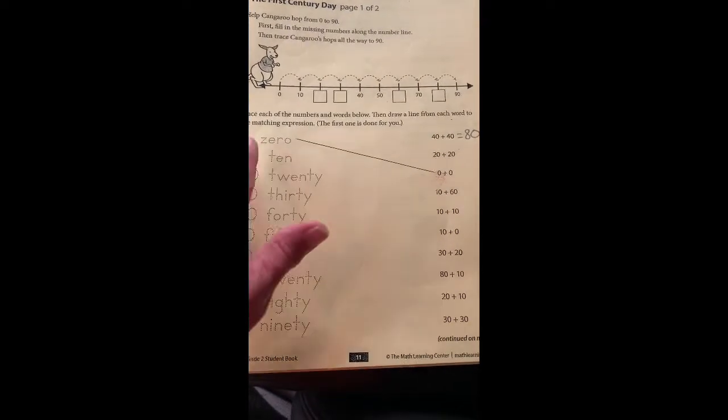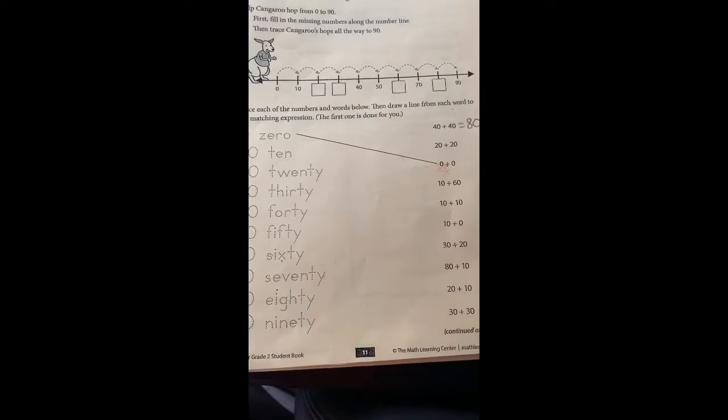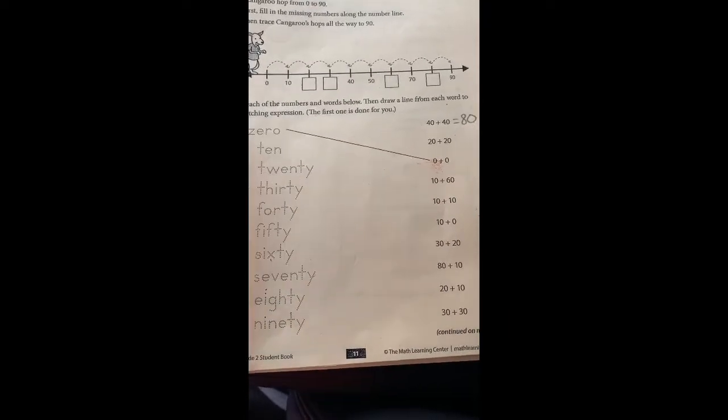So we're going to help Kangaroo hop from 0 to 90, and then we're going to fill in the missing numbers along the number line. After we do that, we're going to trace Kangaroo's hops all the way to 90. When you finish this, I'd like you to go ahead and complete the problems below the number line. Each problem, the answer is either 0, 10, 20, 30, 40, 50, 60, 70, 80, or 90.